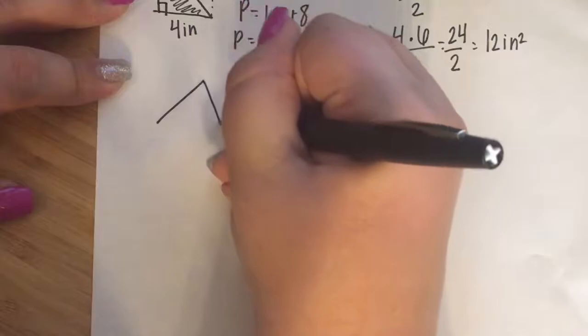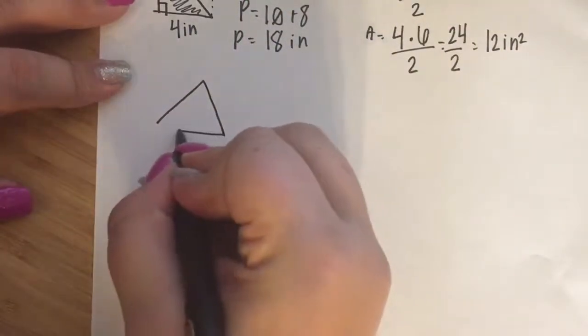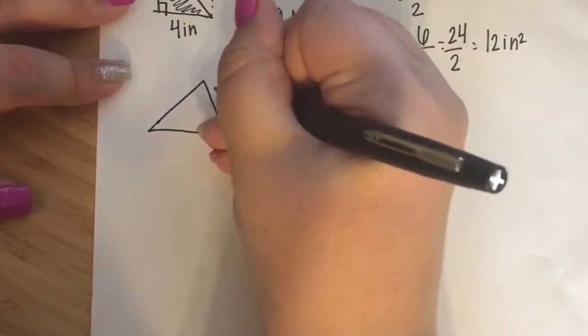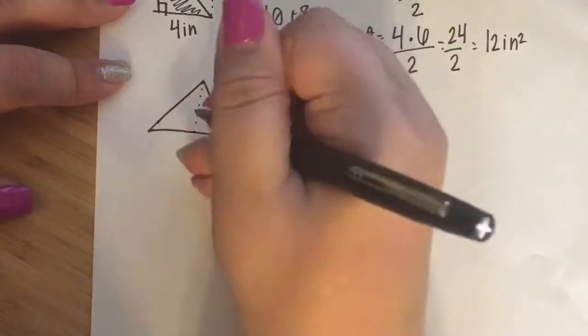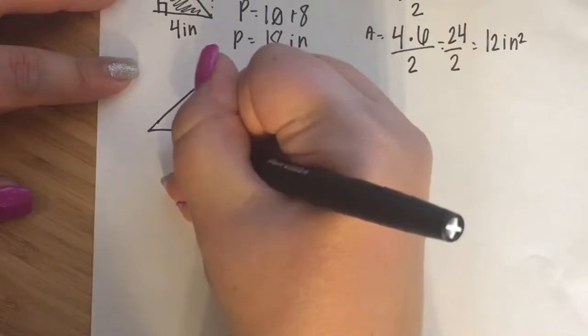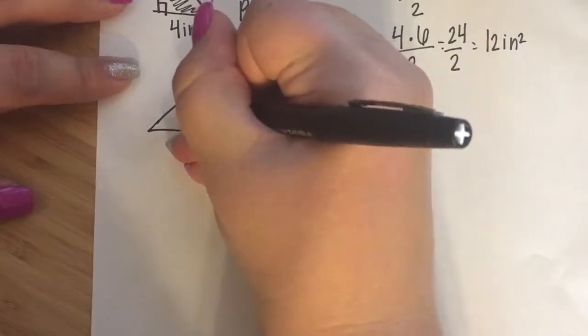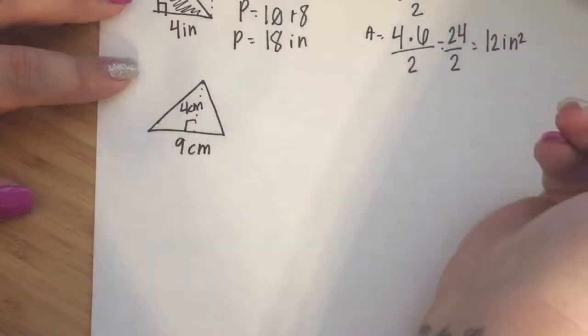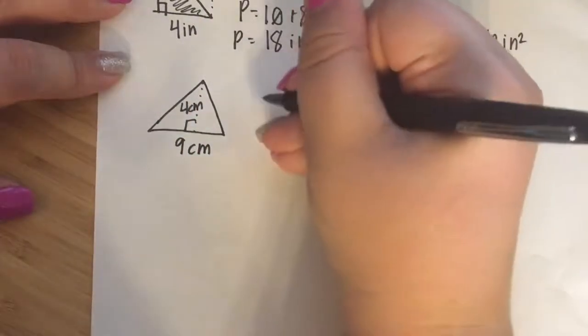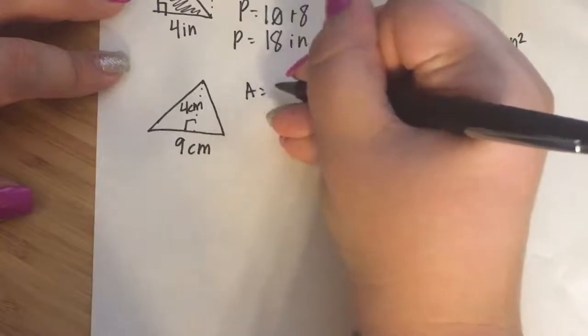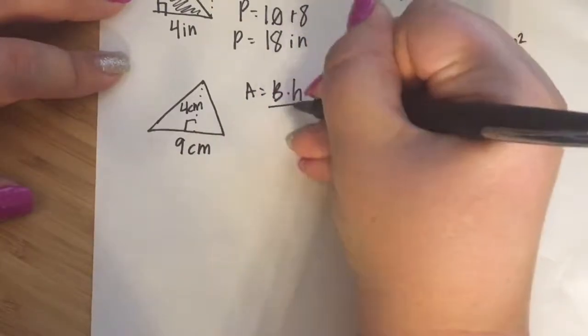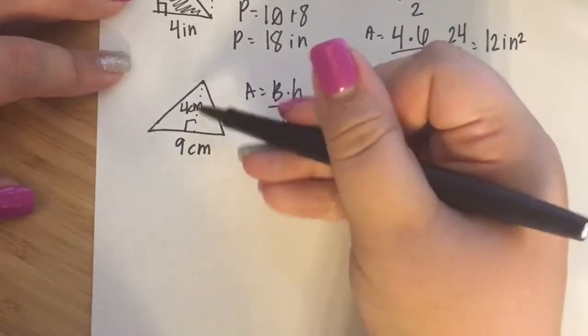Let's look at another example. Okay, so not a right triangle, but it is still a triangle. And I, of course, will have to label the height. Well, obvious, because that's what we need. And I'm going to label the 90-degree angle. And our base is 9 centimeters. Our height is 4 centimeters. And I do want to find the area. Now, I don't need the other side lengths. I do not need them. So I can use just what I have.